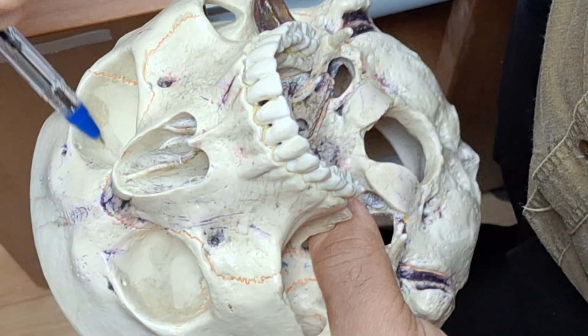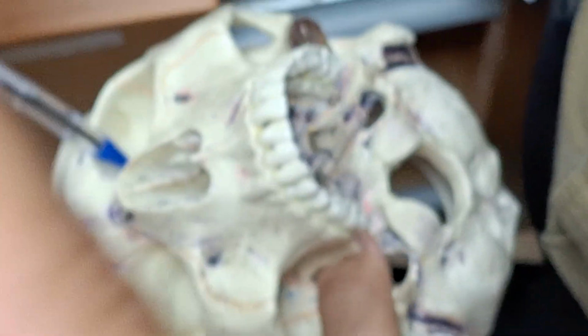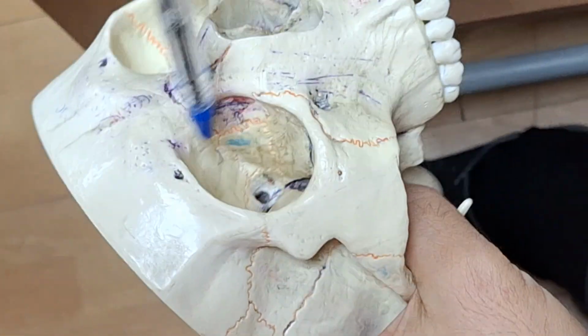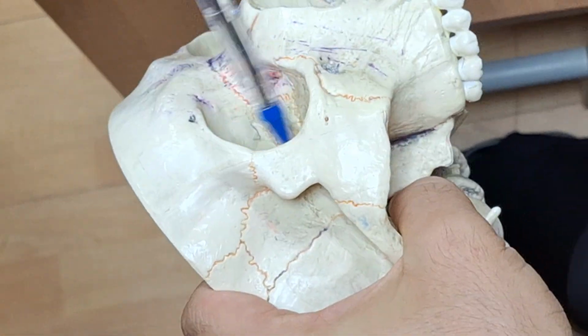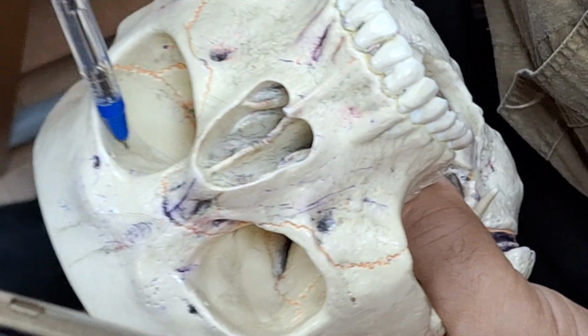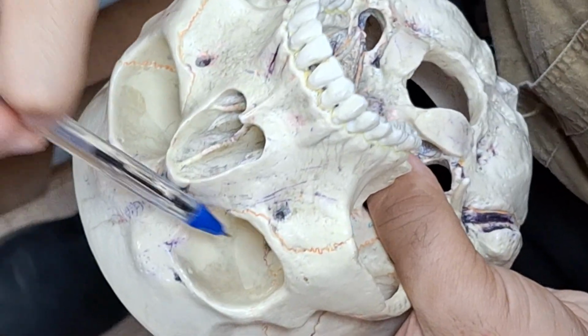When I see the orbit, look at the orbit. The orbit has this feature. It has superior wall, lateral wall, inferior wall, medial wall. In the superior wall of the orbit, I can see the orbital plate of frontal bone.